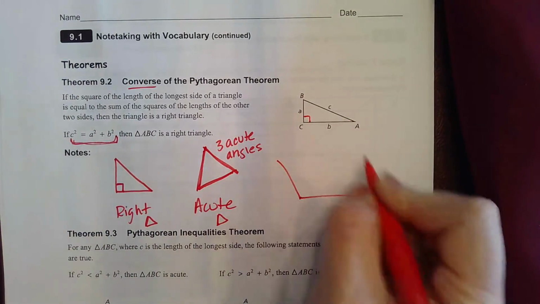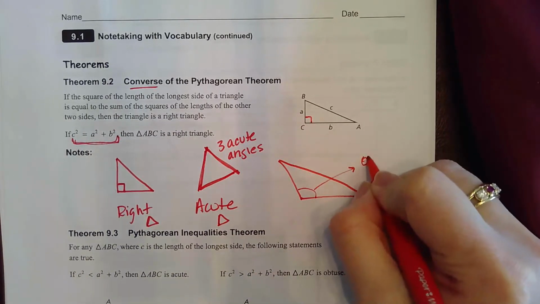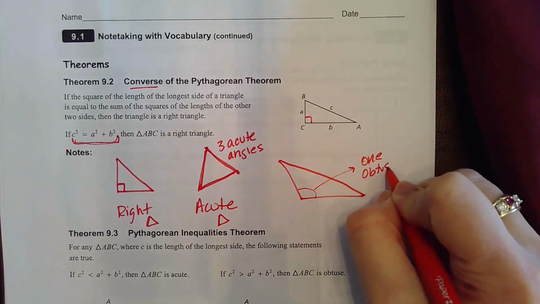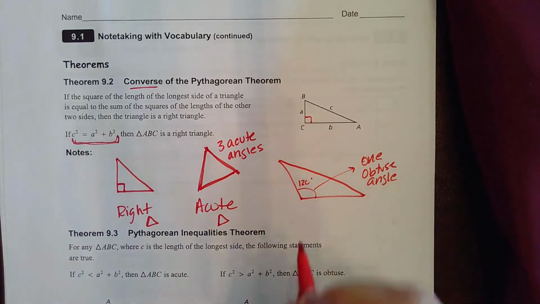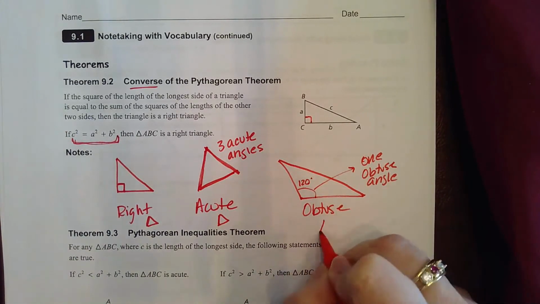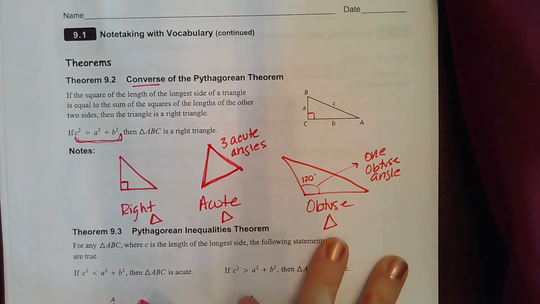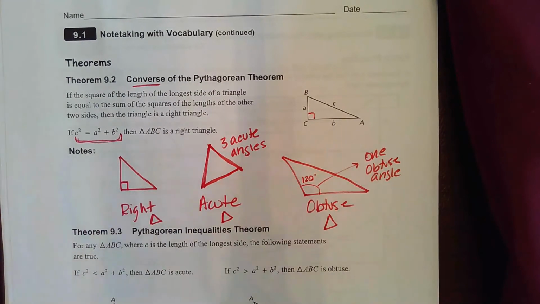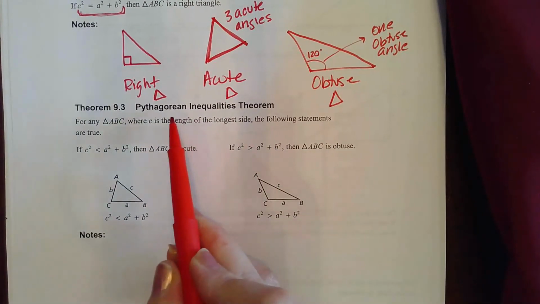And then an obtuse triangle is a triangle that has 1 obtuse angle. So imagine if this was like 120 degrees, for example. An obtuse angle is an angle that's between 90 and 180. And this is what we would call an obtuse triangle. So what we're going to get into is classifying the types of triangles using the Pythagorean theorem.